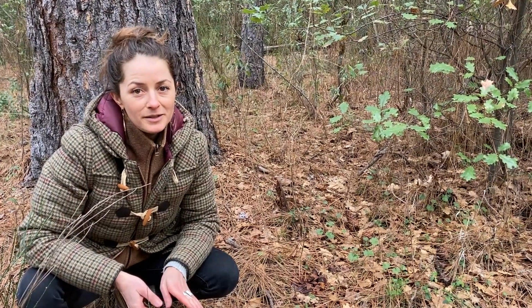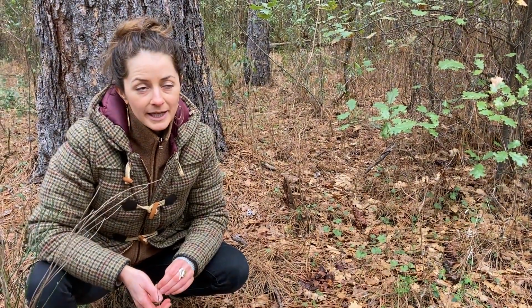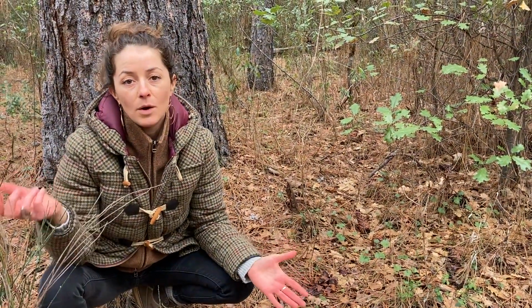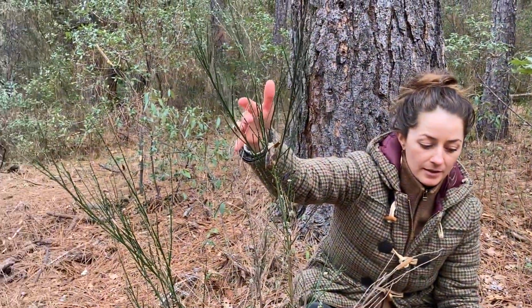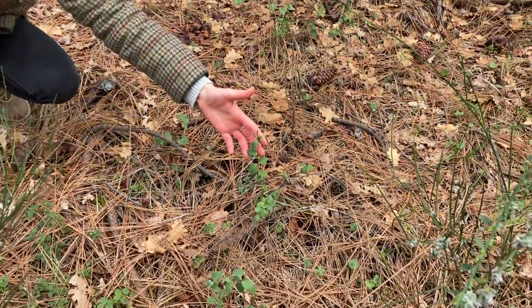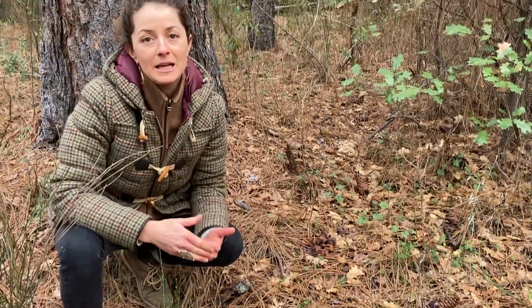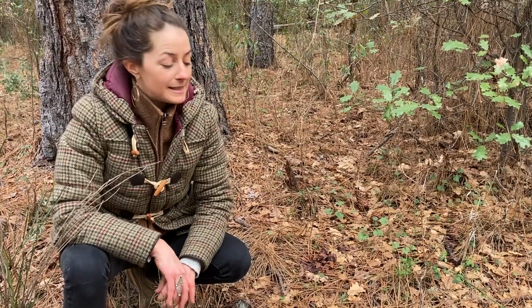So while the understory is made up of lots of different species or types of plants in this mixed oak and pine forest, like this Scotch broom here, or this honeysuckle here, you can also find life stages of the same kind of plants, like life stages of oak trees and life stages of pine trees.